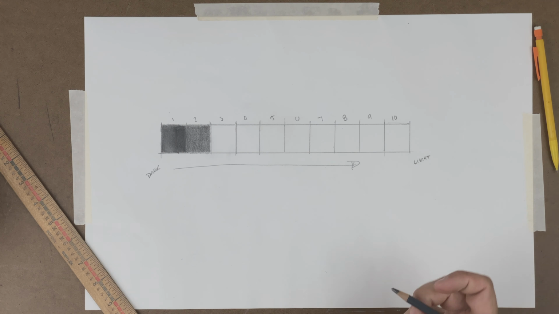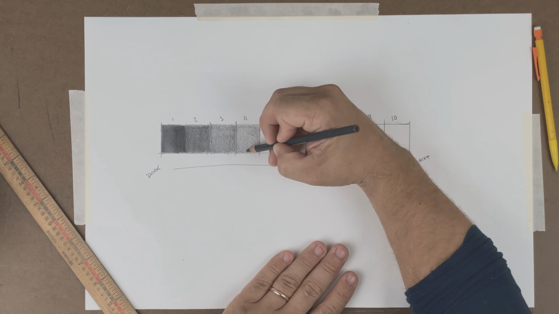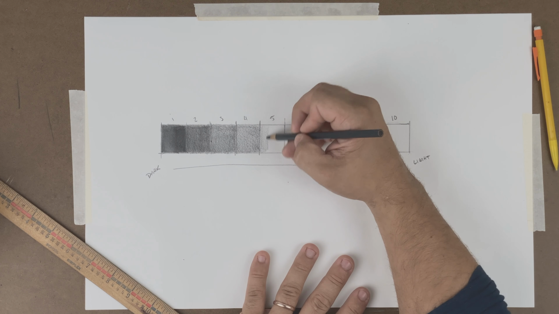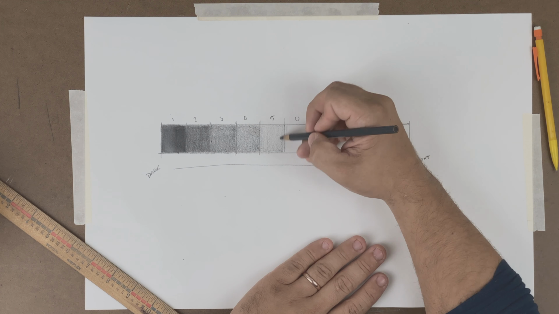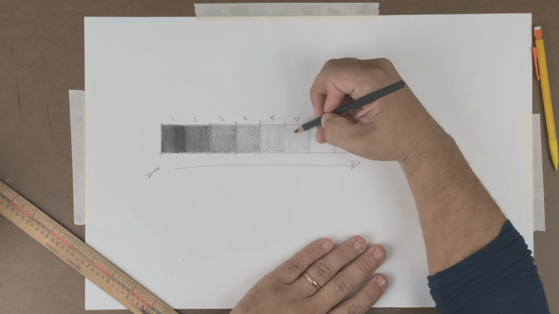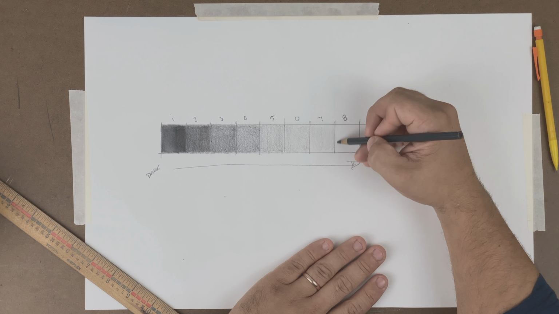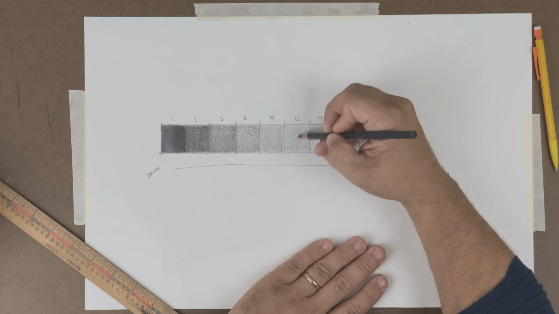And the key here is to know how hard you're pressing with your pencil, and to try and get that whole range of values. So that's really the thing you're practicing here, is trying to figure out how hard you need to press with your pencil in order to achieve the value that you need.